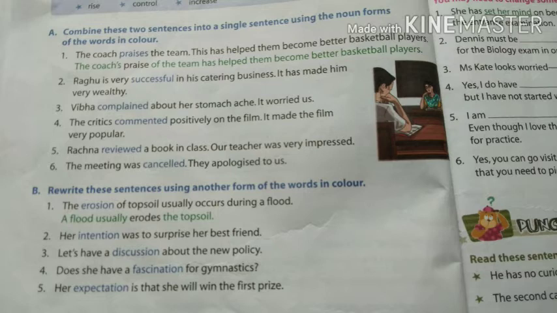In the second section, all the highlighted words in each exercise in the B section are nouns. So in that section, those nouns are changed into another form.